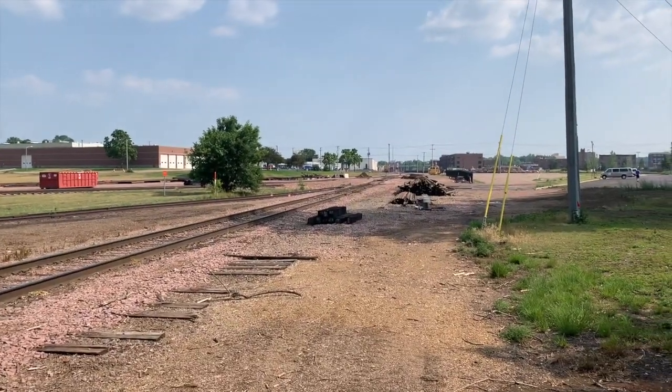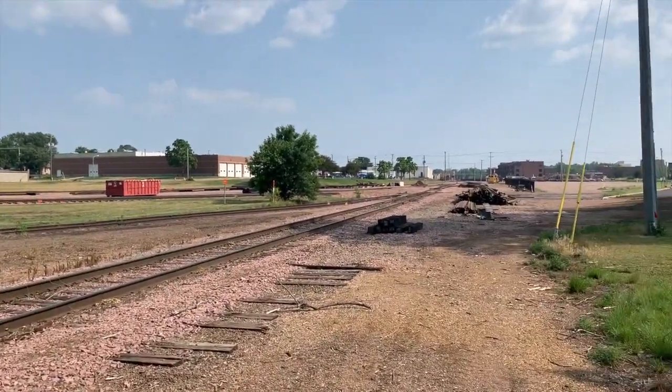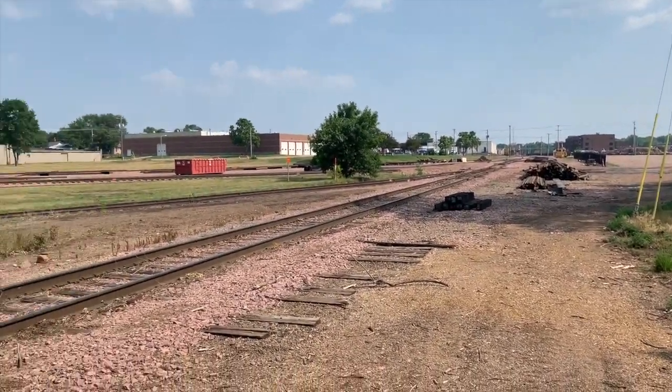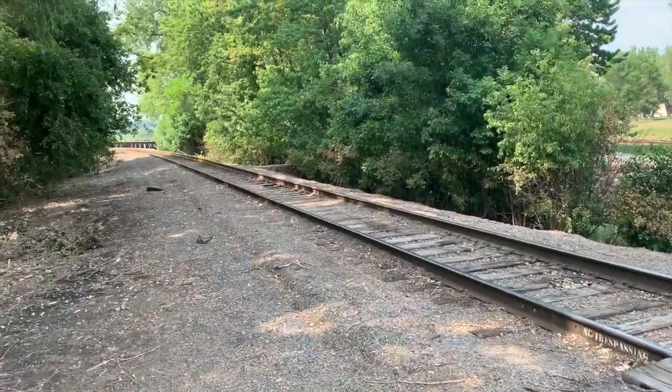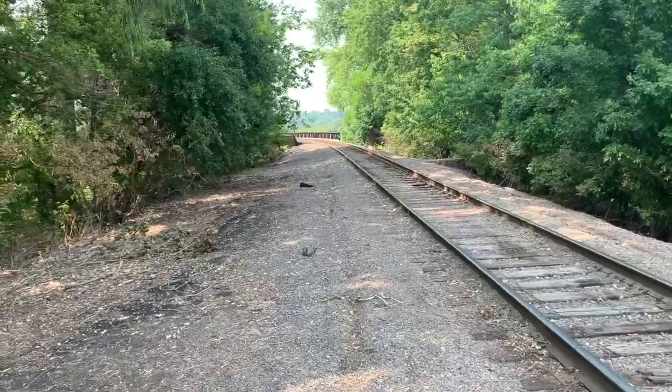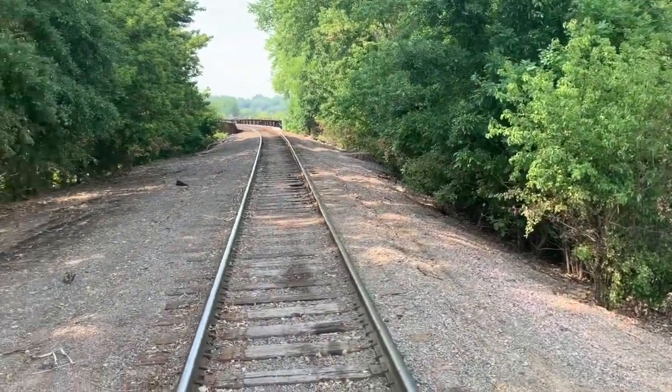And now we're along the railroad tracks that go to various different locations. This is a railroad yard, and here are the tracks that head out and cross. Right there you can see the bridge. They cross over the river and head out west.